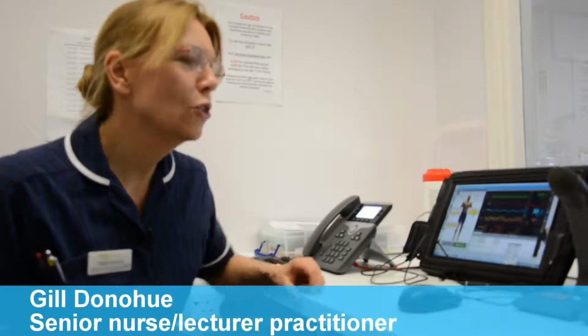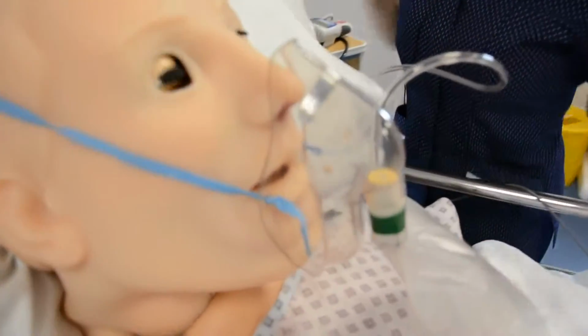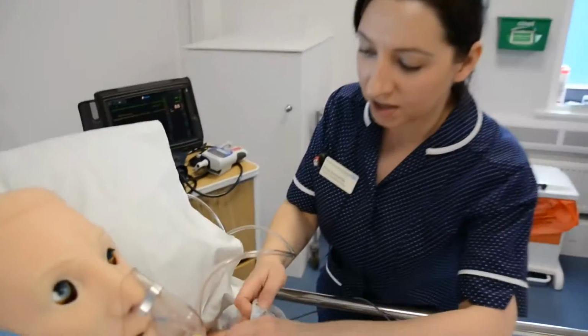Okay, so we're in the control room of the simulation suite here at Southend, and we can set up the simulation suite to mimic any sort of environment within the clinical situation. So at the moment we've got it set up for a ward-based environment, and we can run scenarios for any groups of different people, clinical staff, to manage our patients.